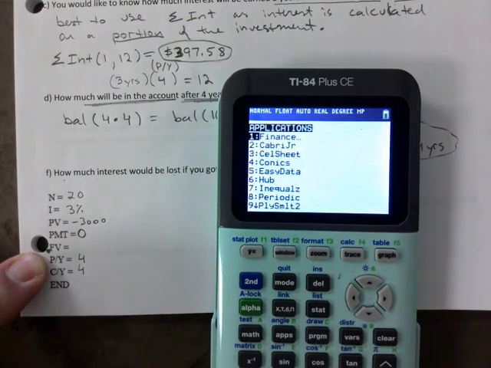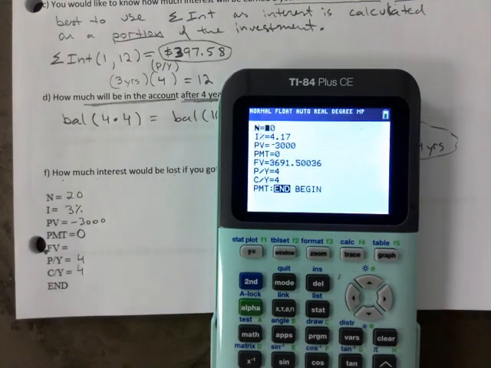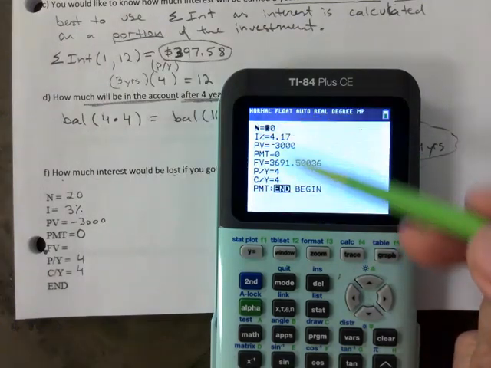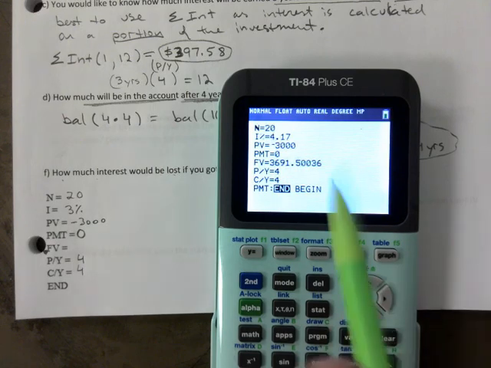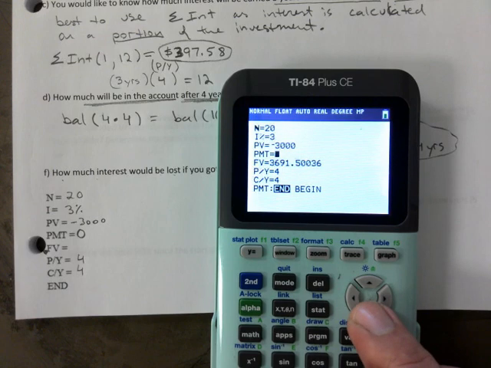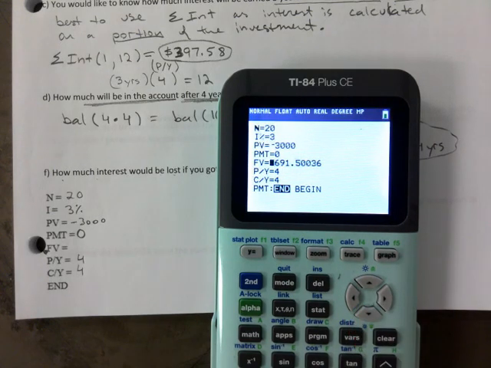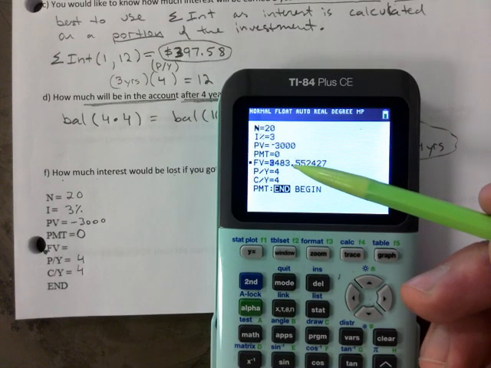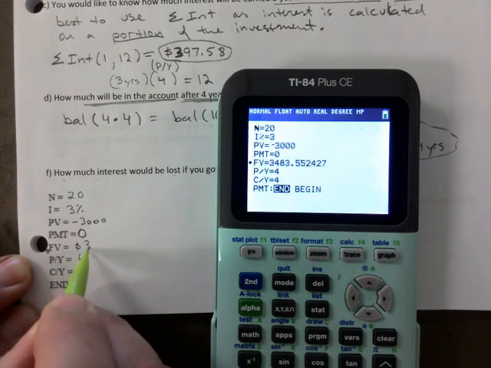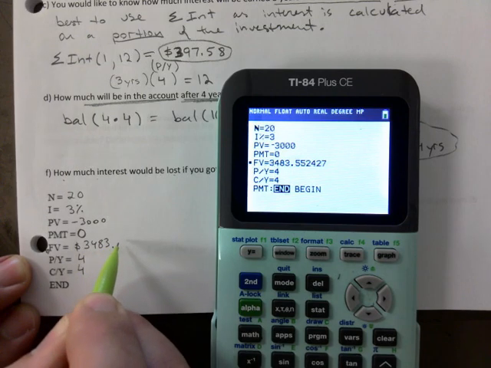So you got to go apps, finance, TVM solver. And you're like, Mr. Eason, why couldn't I use one of those functions, sum of interest? Because we need to recalculate because one of these inputs has changed, guys. So I got to go to interest, change that to 3. And then all I'm going to do is go to future value and solve it one more time. So I go alpha, enter, and I will copy that down for now. So I'll put that number in here. 3483.55.